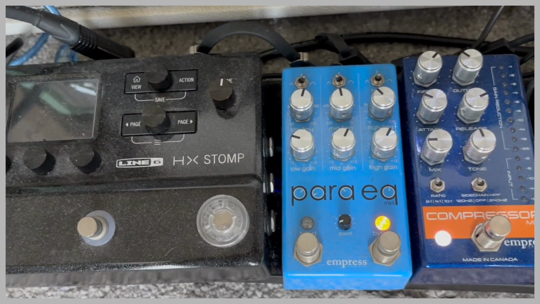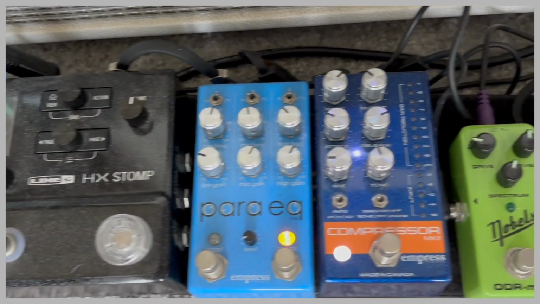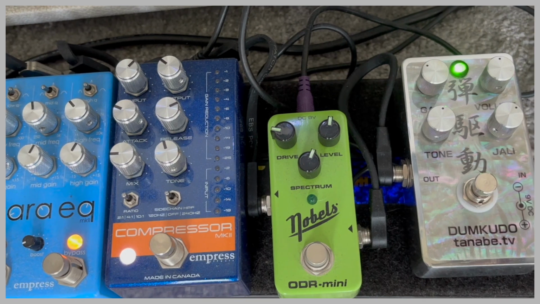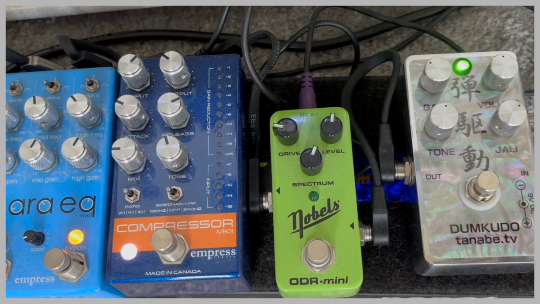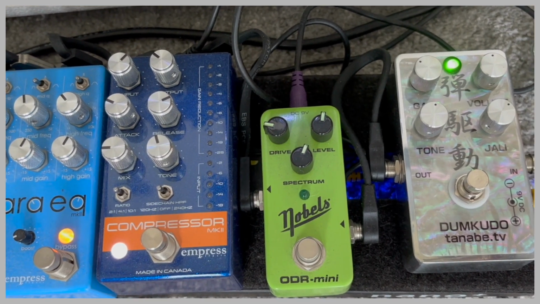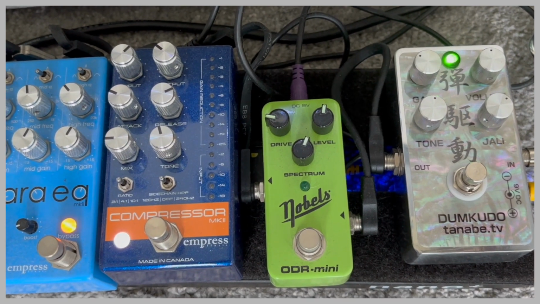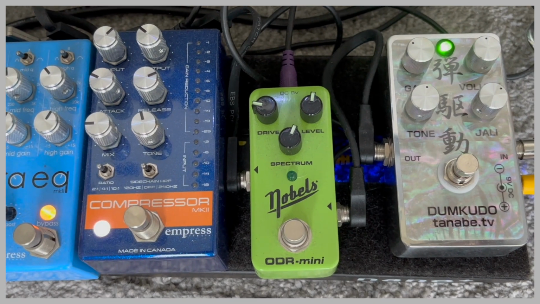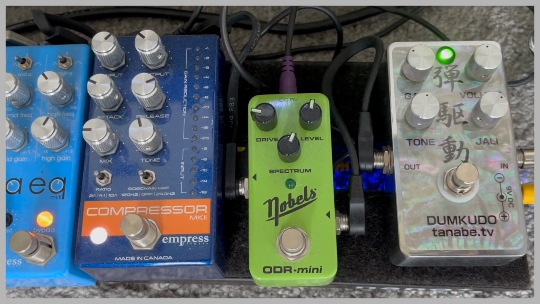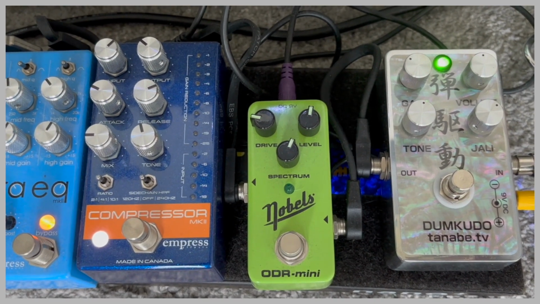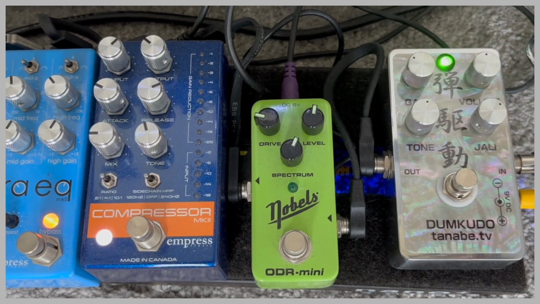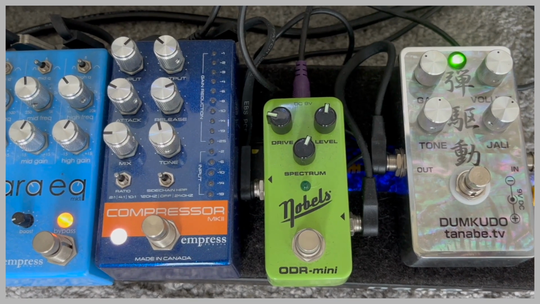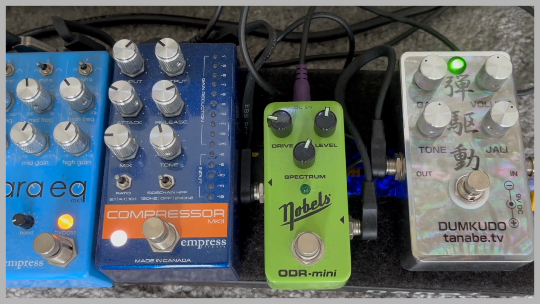You'll see the HX Stomp being retired for this one today. And this is a new acquisition here. This is a Dumkudo pedal, which I know almost nothing about. Apparently it's perhaps a Dumble clone with some other features. I just sort of play with it, and it's almost doing not much at all. It just adds a little bit of squish on the front end, I think, and perhaps a little bit of harmonic content, which I found to be quite good.